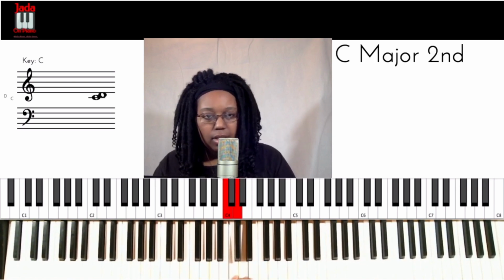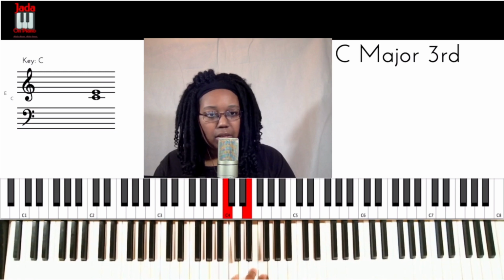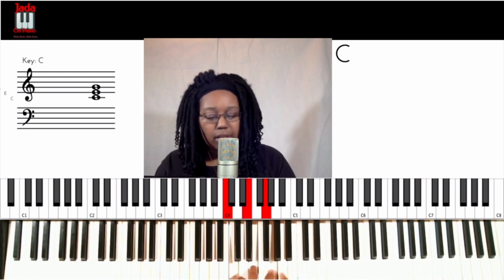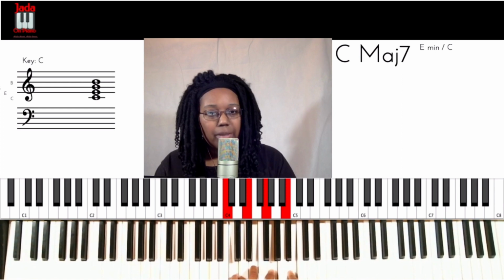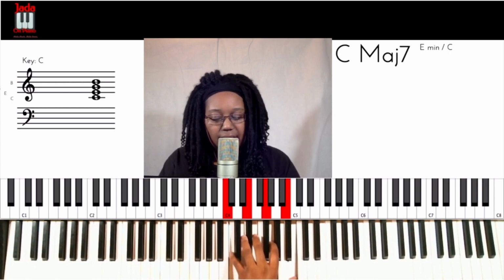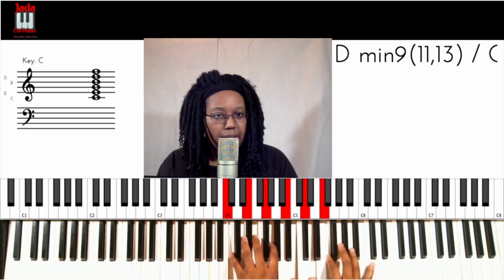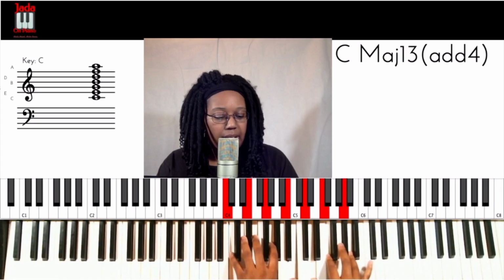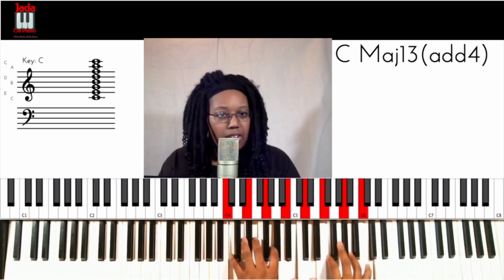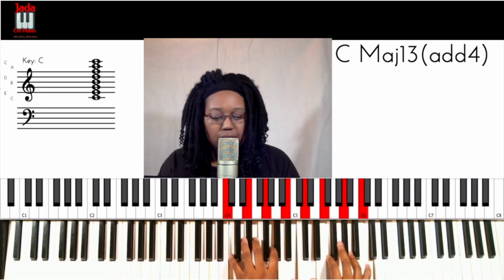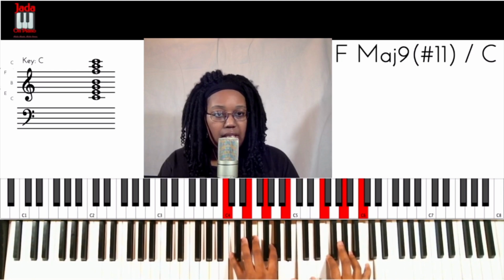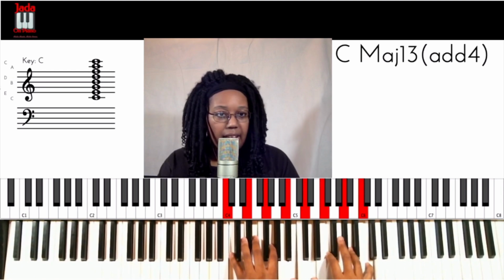We played a note, we skip this note. We played this note, we skipped this note, we played this note, we skipped this note, we played this note. Now using this idea, let me keep going. So we played, skip, play, skip, play, skip, play, skip, play. Notice we get right back to the C. So now we've taken up 2 full octaves. You can see C, E, G, B, D, F, A, and C.